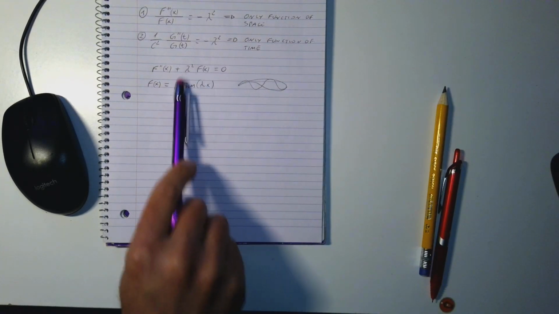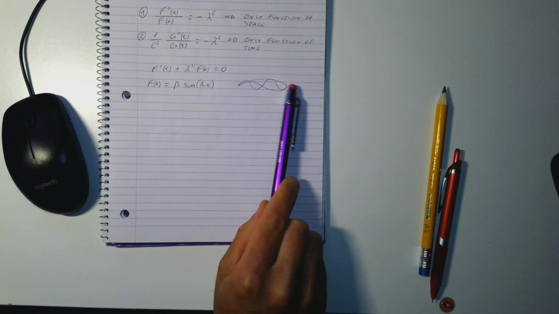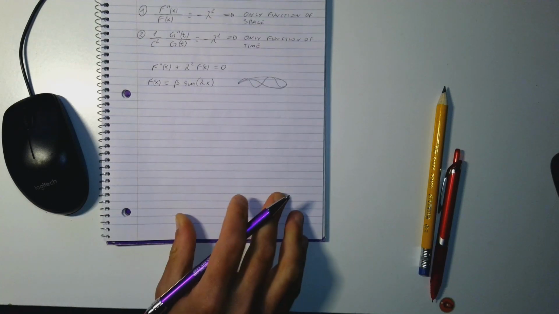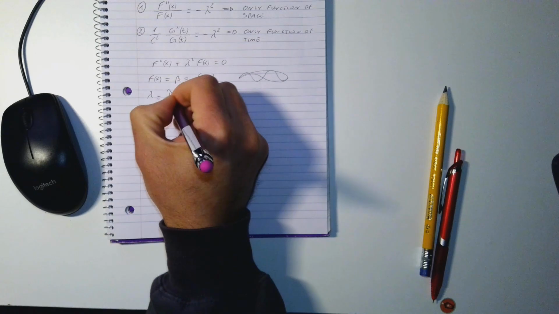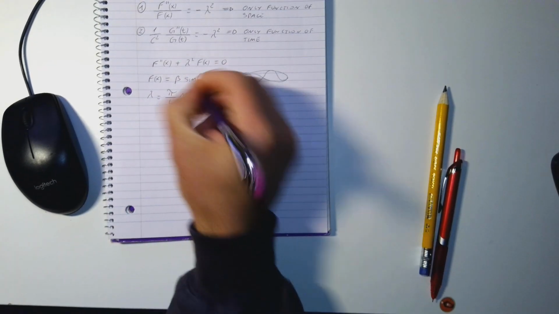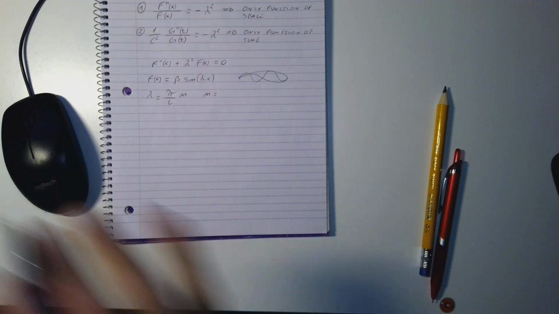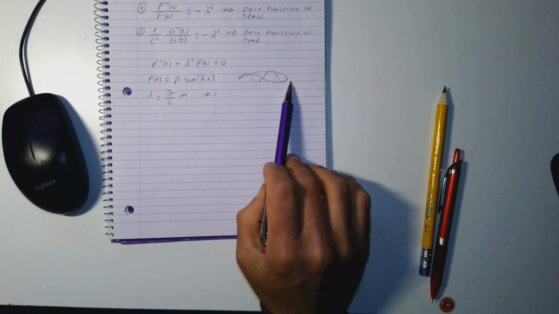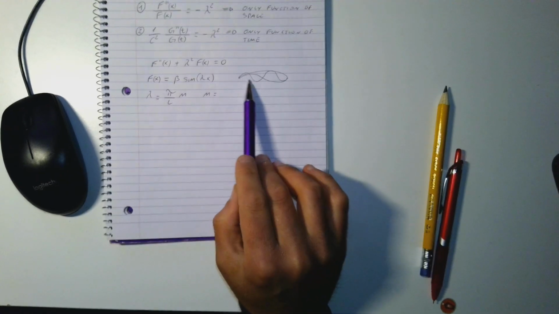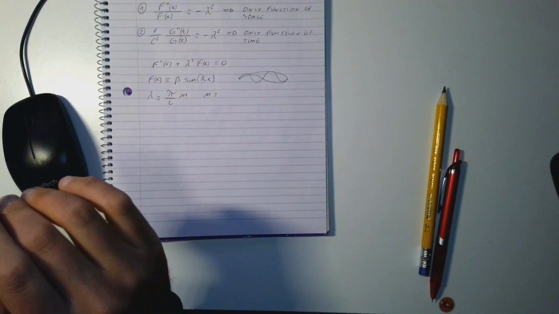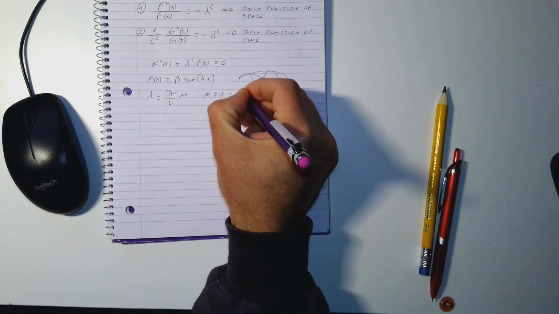So this number here, lambda, again must be related to the length of the string, so the distance between the initial and the final point. So we can write lambda equal to pi over L times n, where n is the actual multiplier that will give us every possible solution, which means every possible shape of the string that satisfies the initial condition. So n can be 1, 2, 3, and so on.